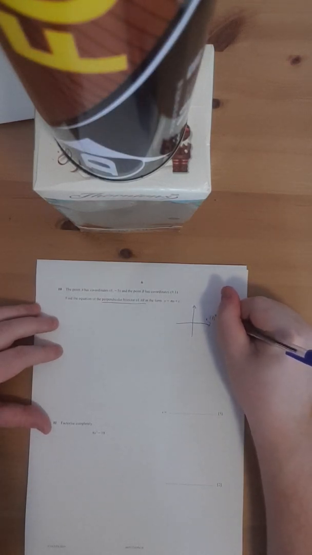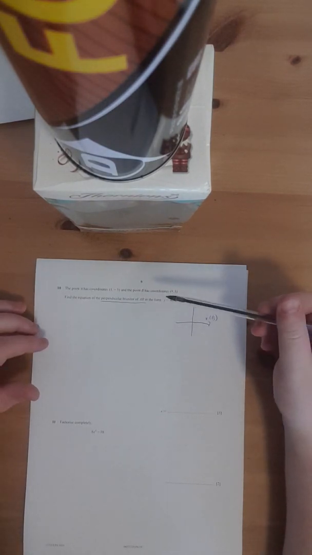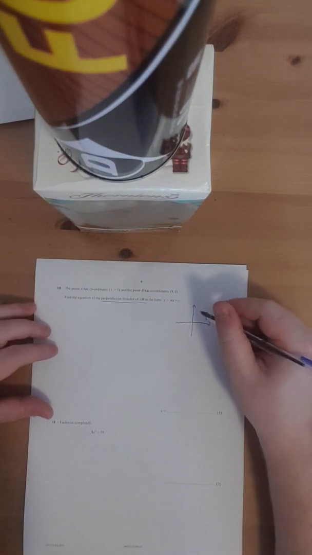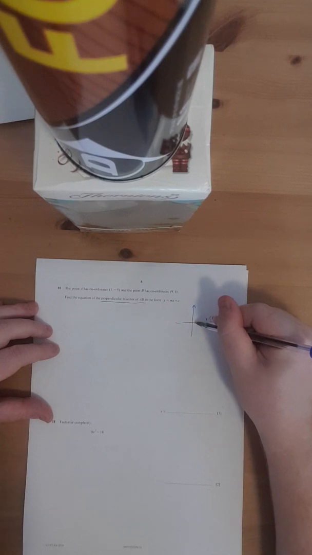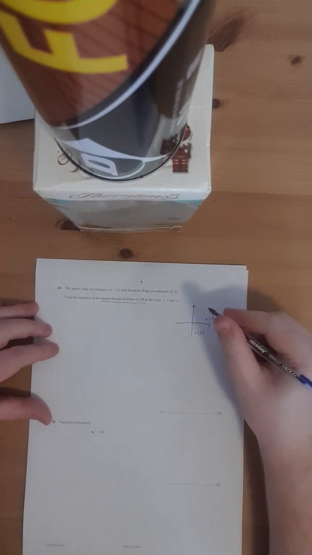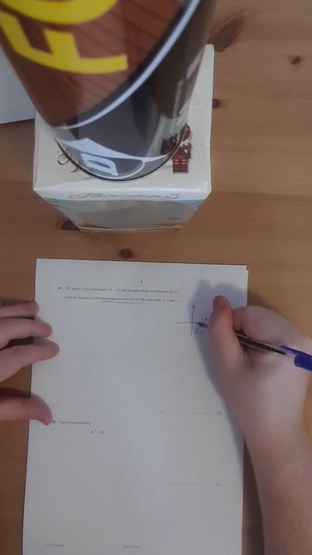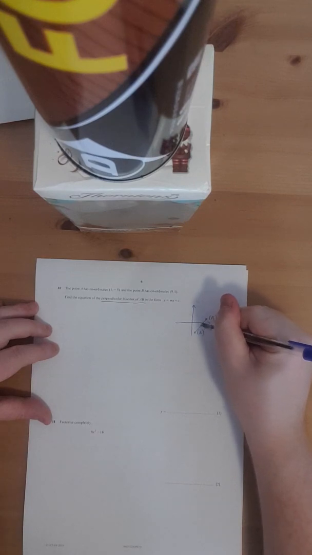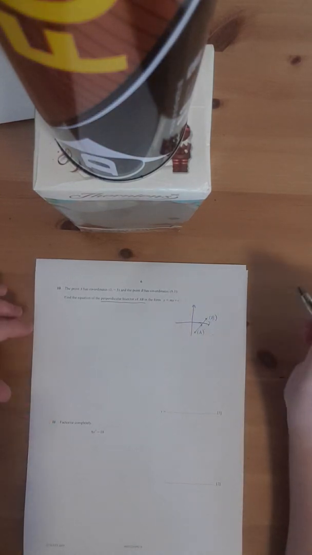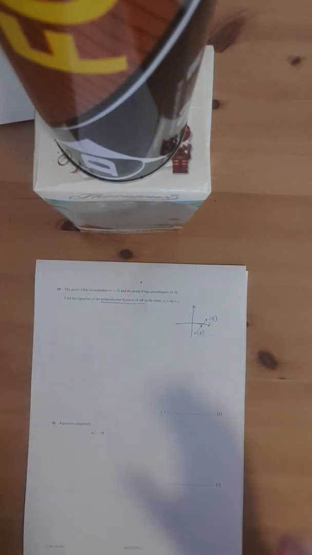Let's call that B. And then point A has coordinates (1, -5), so we go 1 along, 5 down. So that gives us A here. Okay, so this is the line that connects them, and we'll want to find the perpendicular bisector that goes through the midpoint there. So lots of things we need to work out first of all.